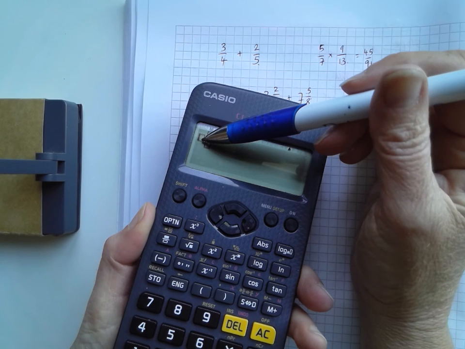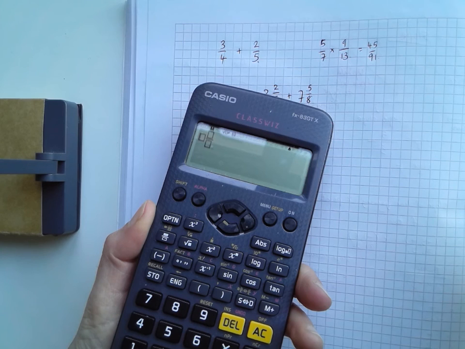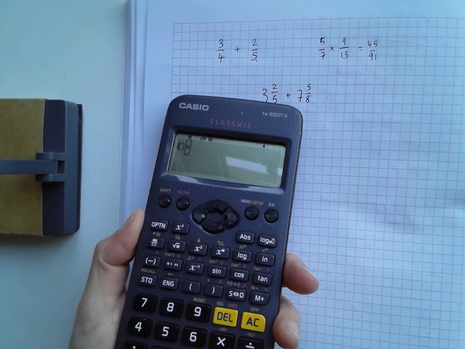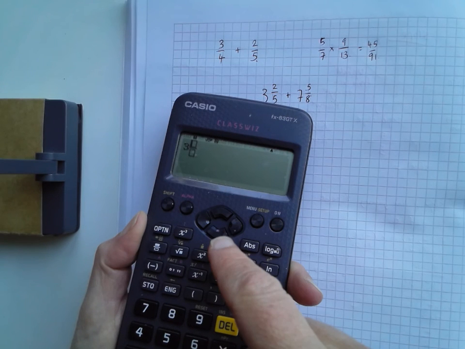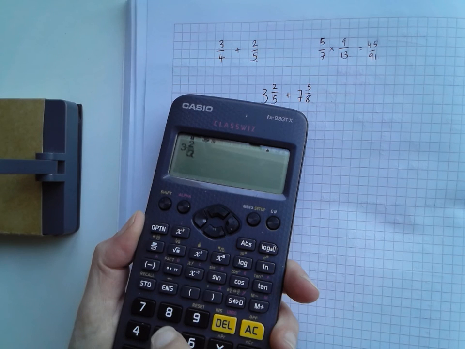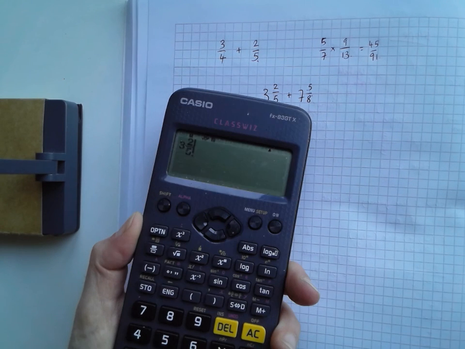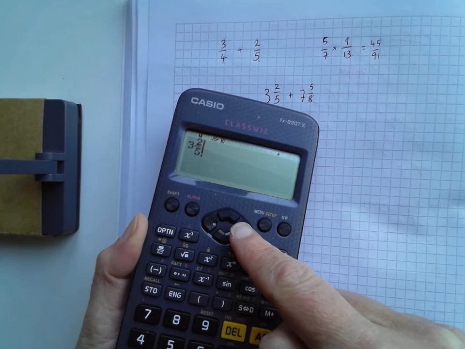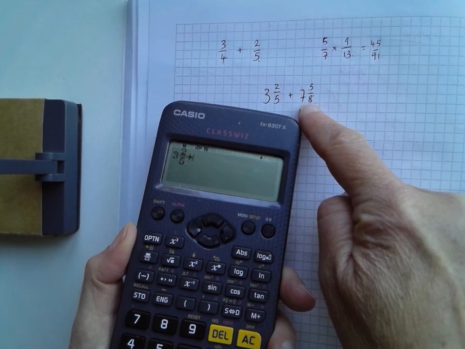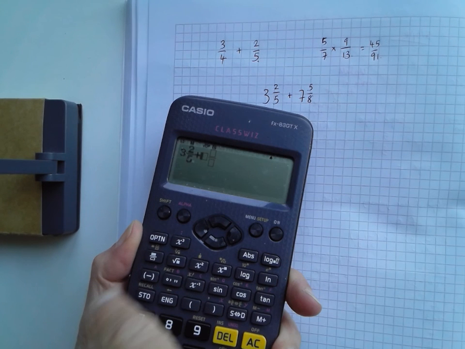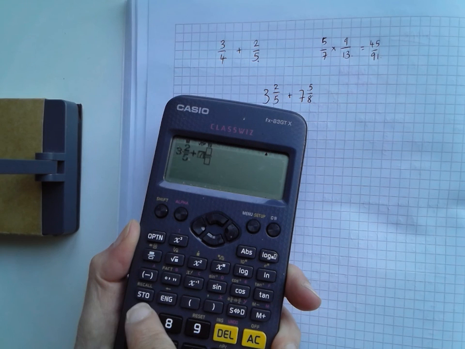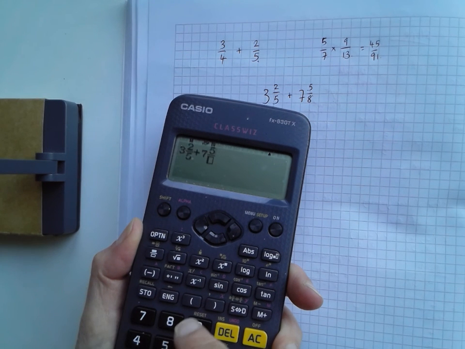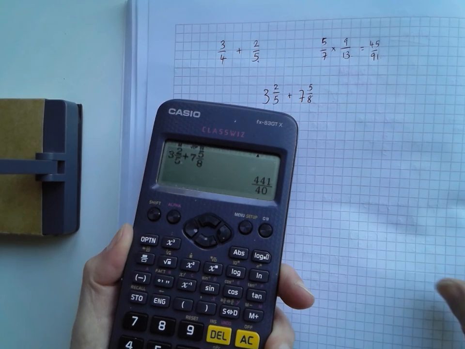So 3 2/5, you do 3 and 2/5. Do you see that I navigated around using the arrow buttons here? Plus 7 5/8 will be shift and that button, 7 and 5/8, equals 441 over 40.